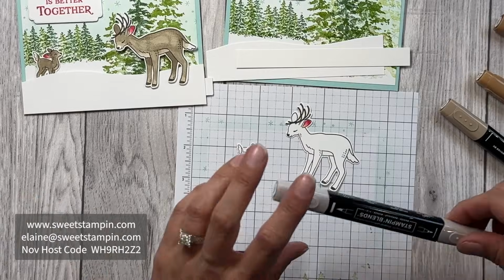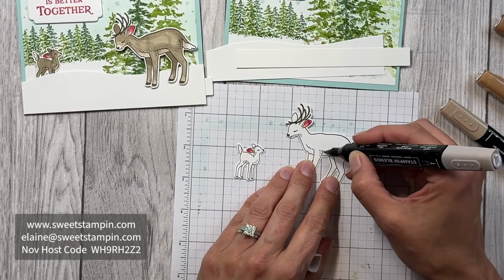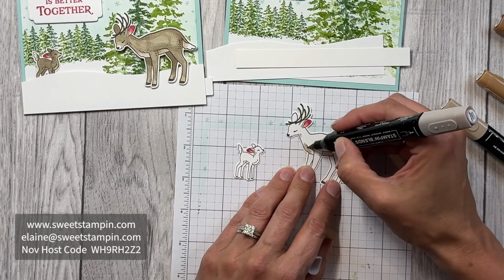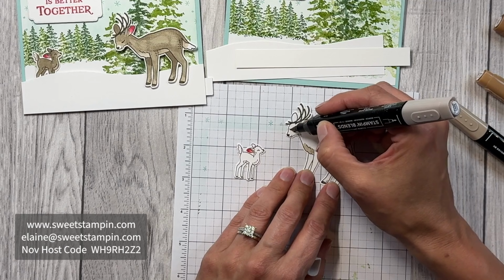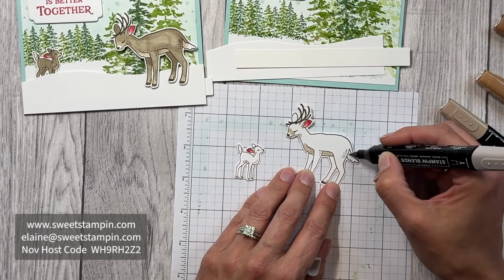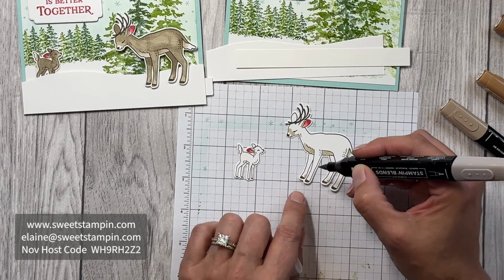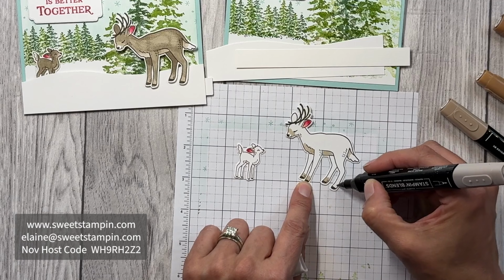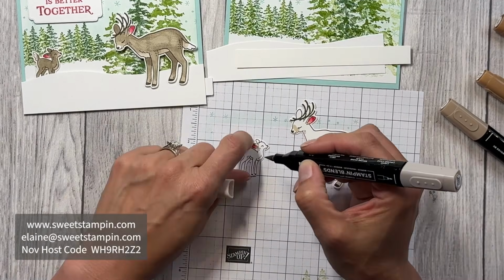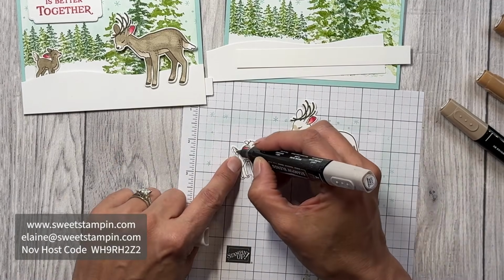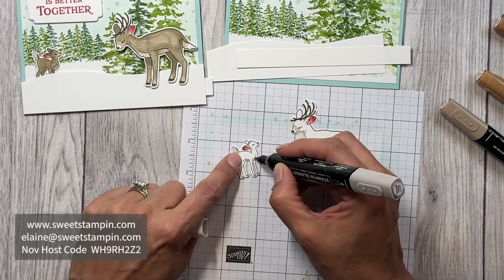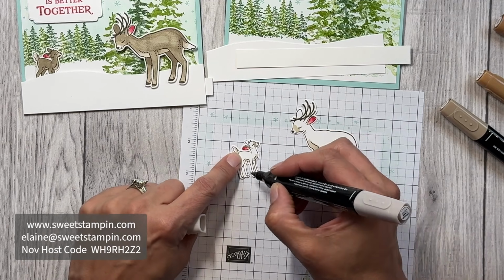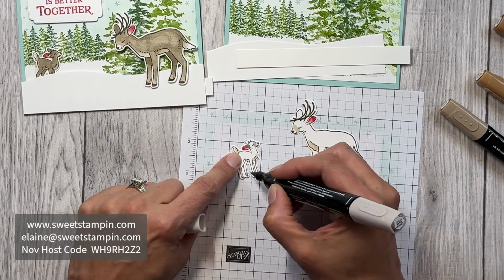And then I'm gonna use the Light Crumb Cake for the belly. And around the mouth, and starting on the tail, and then also on the feet. And kind of same thing for baby. Just a little bit on the tail, a little bit on the belly, a little bit around the mouth, and a little bit on the hooves.